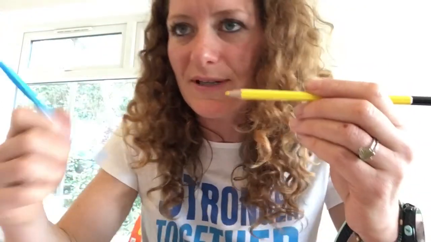Because the yellow pencil is going to represent the sand part of the island, and then the blue pencil is going to represent the sea. So what I'm going to do across half my page is draw basically a whole plot of sand like this, and I'm going to draw the sea to meet it.